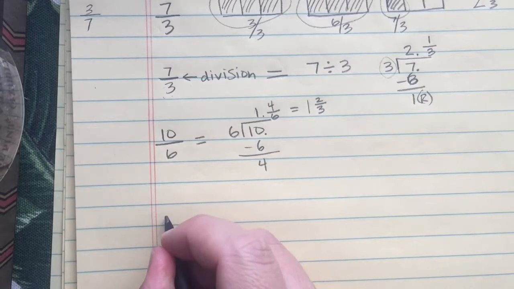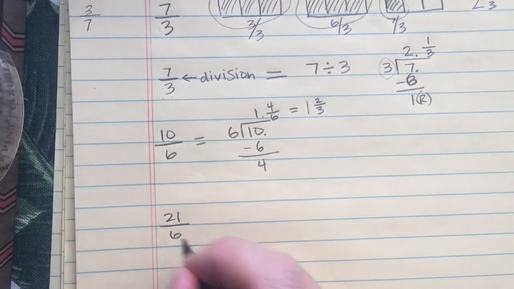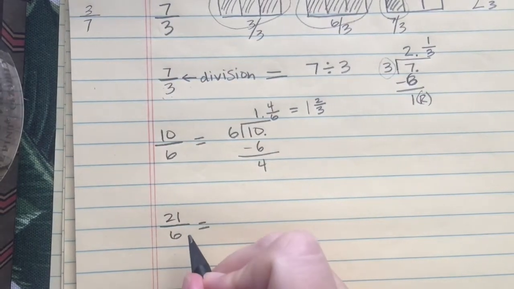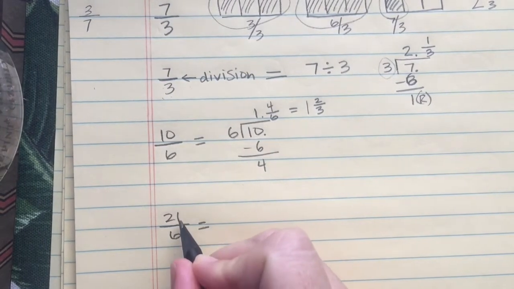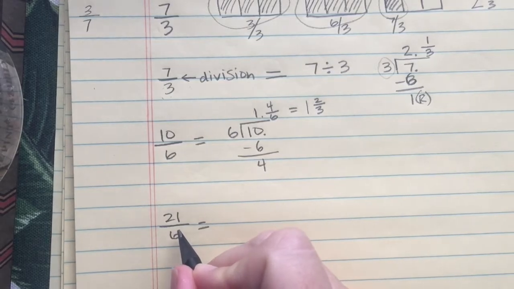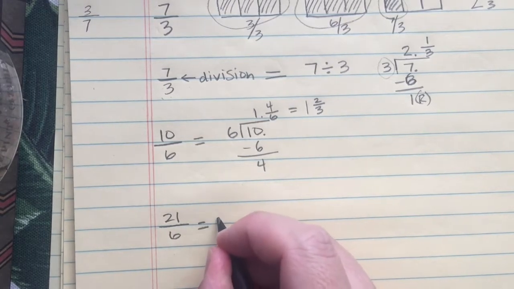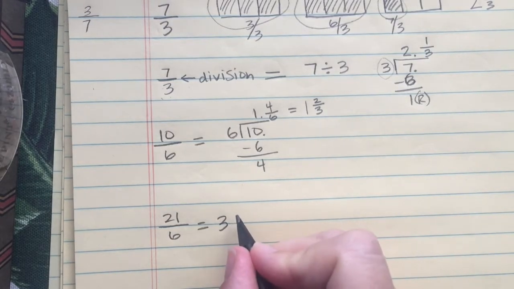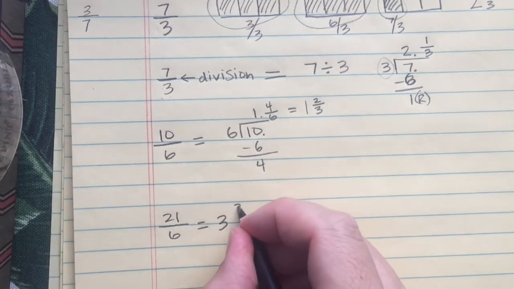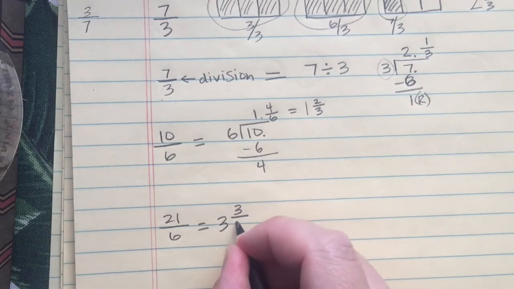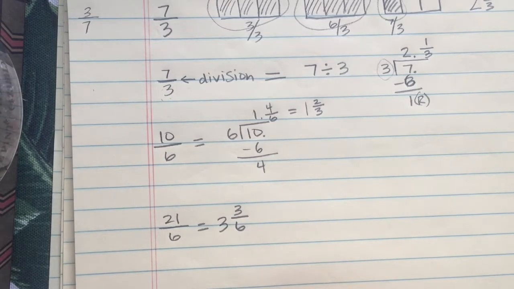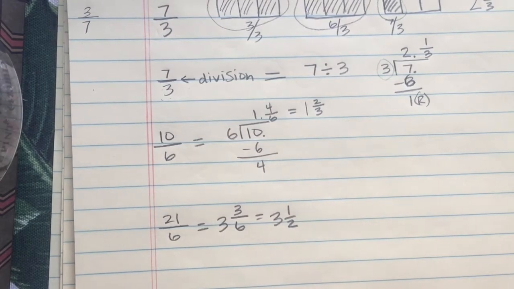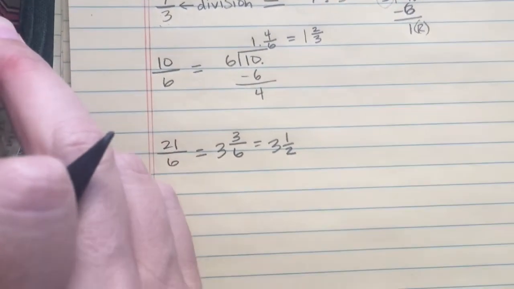Let's do 21 sixths, okay? So what you want to think to yourself is, how many times can 6 go into 21? Well, 6 times 3 is 18, so it can go in 3 times. The difference between 18 and 21 is 3, and the denominator stays the same. And that can be reduced to 3 1/2. All right, let's do another one.